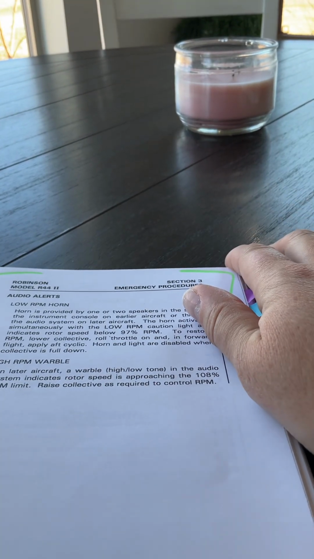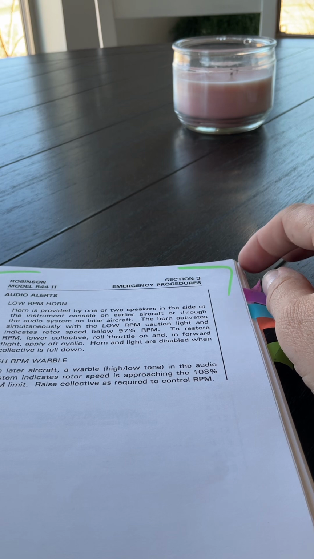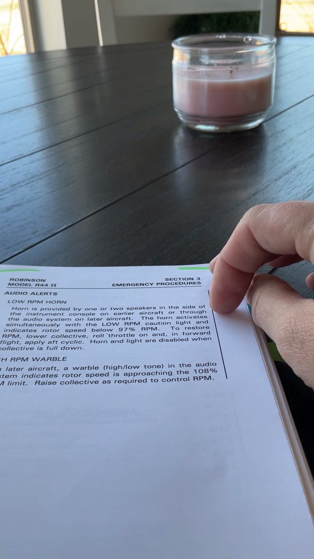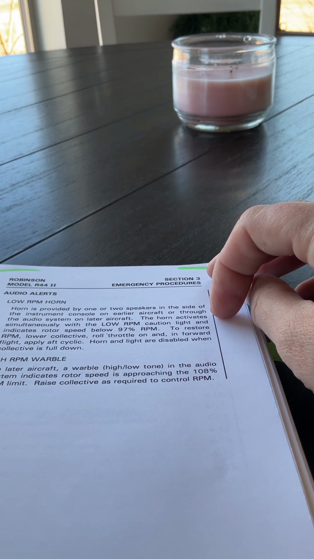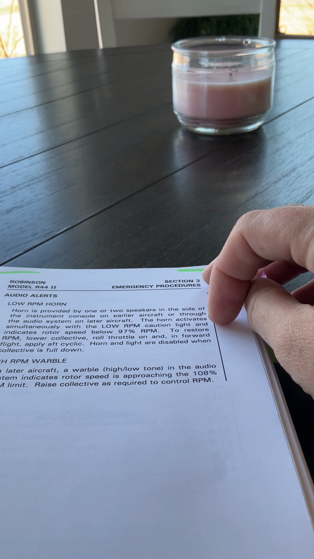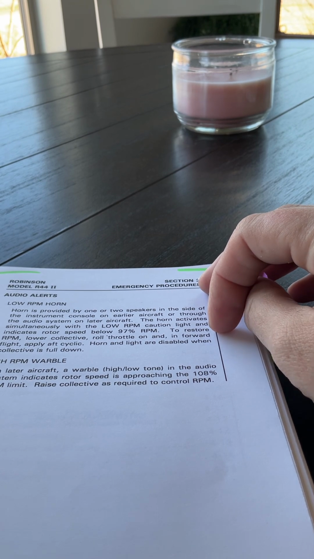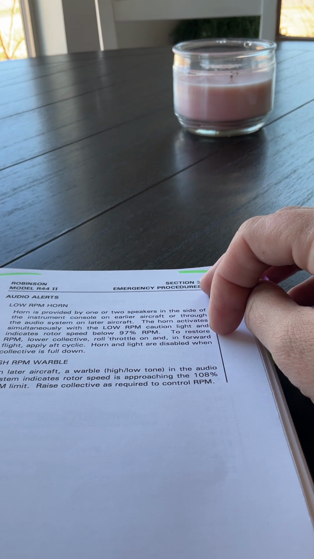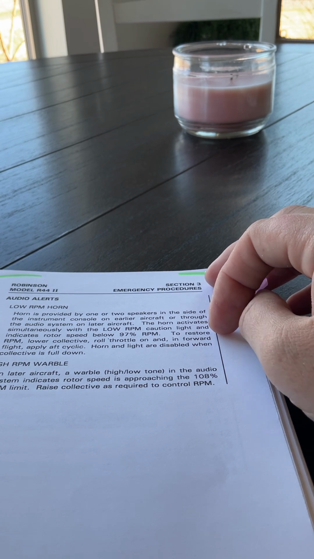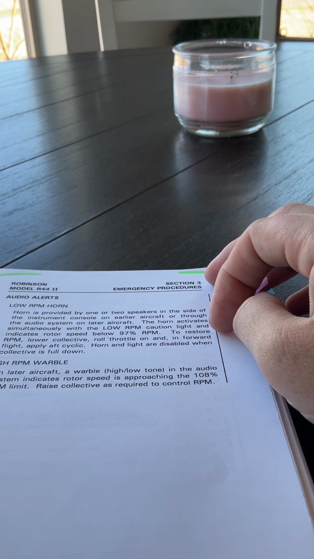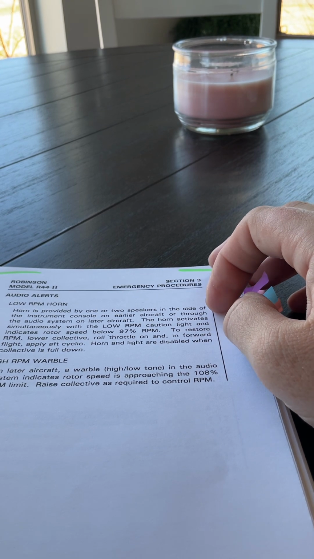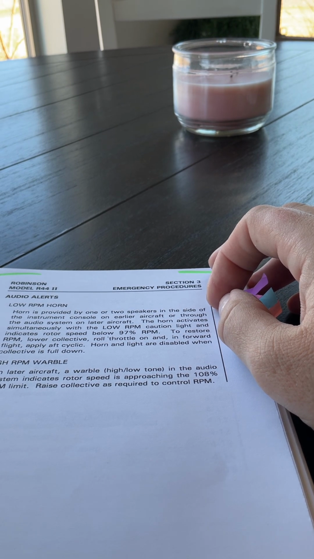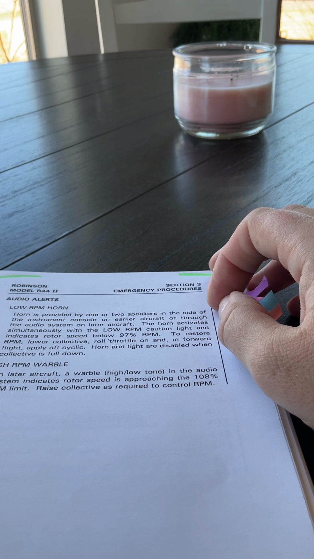Low RPM horn. Horn is provided by 1 or 2 speakers in the side of the instrument console on earlier aircraft or through the audio system on later aircraft. The horn activates simultaneously with the low RPM caution light and indicates rotor speed below 97% RPM. To restore RPM, lower collective, roll throttle on, and in forward flight, apply aft cyclic. Horn and light are disabled when collective is full down. High RPM warble. On later aircraft, a warble, high-low tone, in the audio system indicates rotor speed is approaching the 108% RPM limit. Raise collective as required to control RPM.